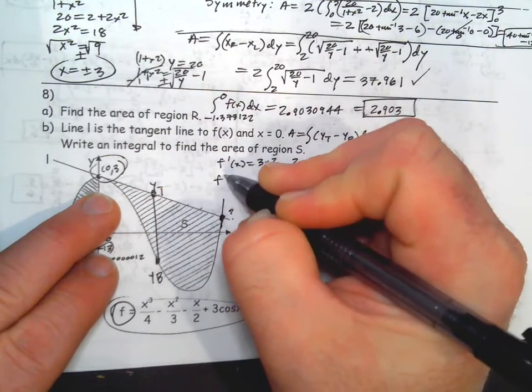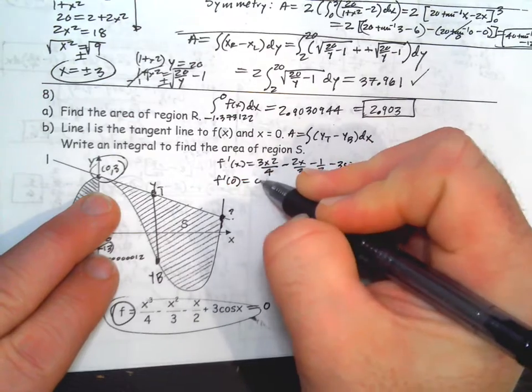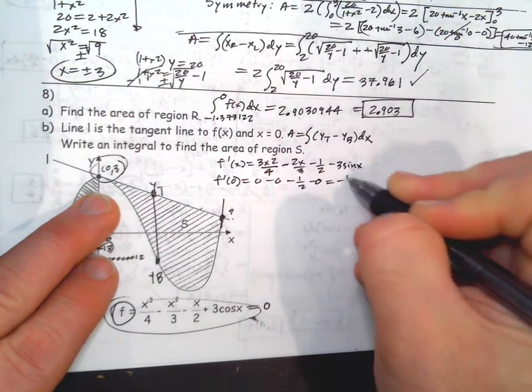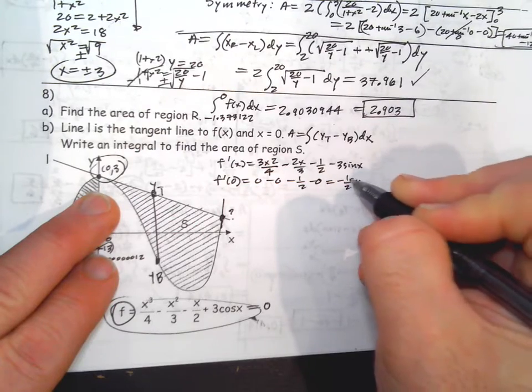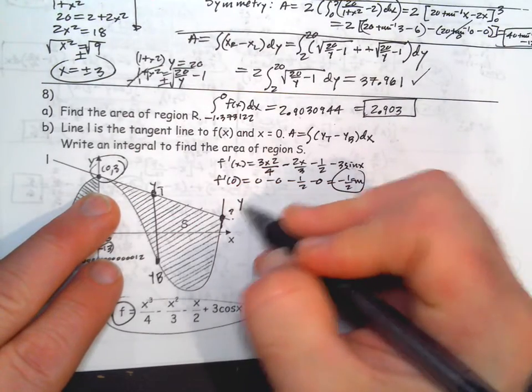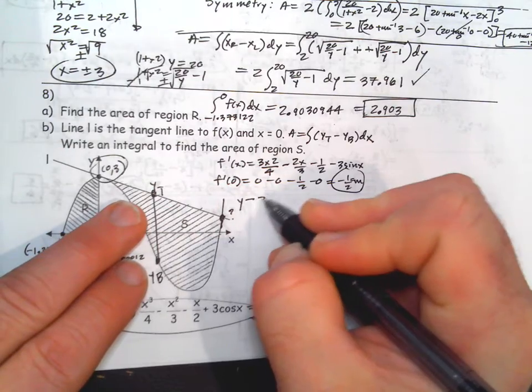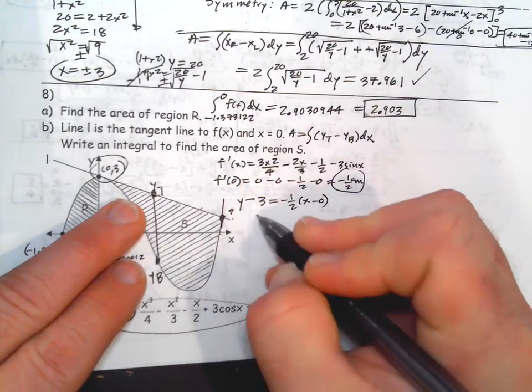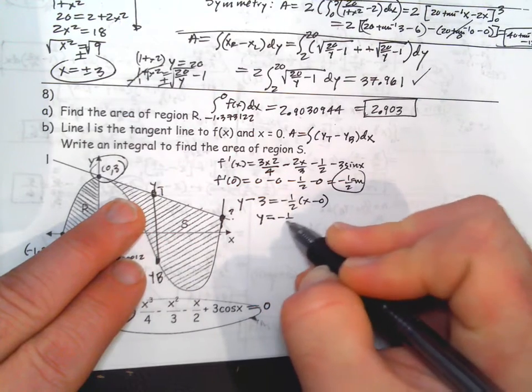And then you're going to plug 0 into it. And it's going to be 0 minus 0 minus 1/2 minus 0. It's going to be -1/2. That's your slope. So this is pretty easy. And then we're going to do point slope form. Y minus 3 equals -1/2 times x minus 0. And we change to slope intercept form. Y equals -1/2 x plus 3.